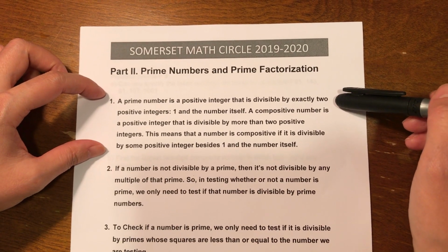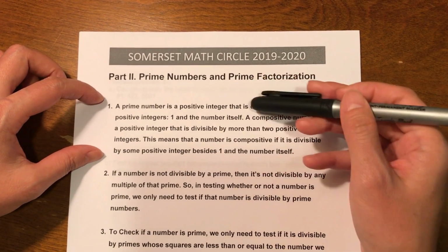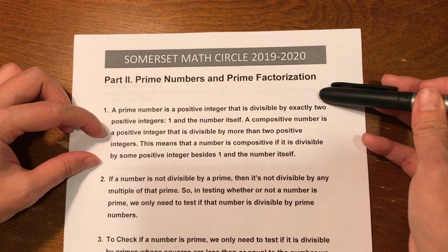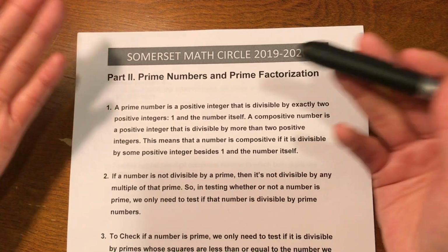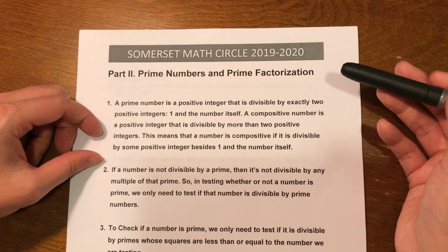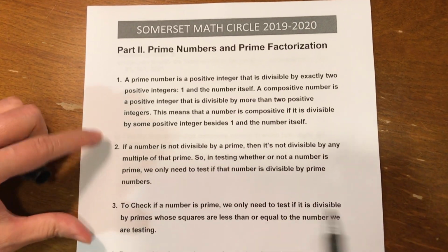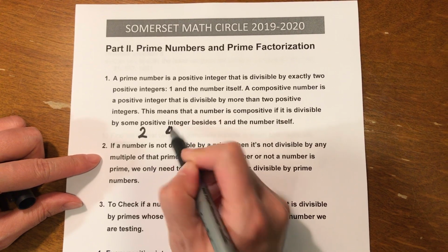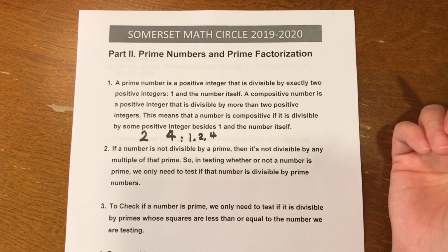Property number 1. A prime number is a positive integer that is divisible only by 1 and the number itself. A composite number is a positive integer that can be divided by more than 2 positive integers: one itself and something else, at least a third number. This means that a number is composite if it is divisible by some positive integer besides 1 and the number itself. For example, 2 is a prime number that can only be divided by 1 and itself. 4 can be divided by 1, 2, and 4. Therefore, 4 is a composite number.